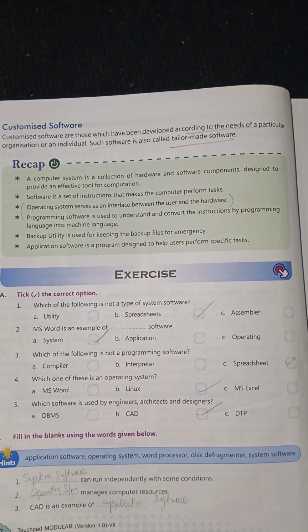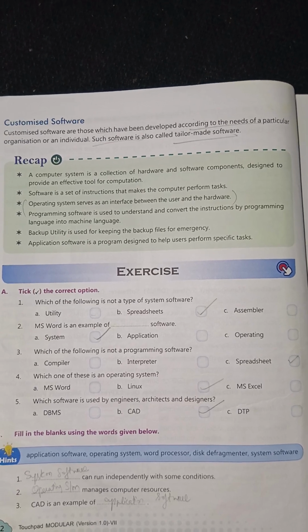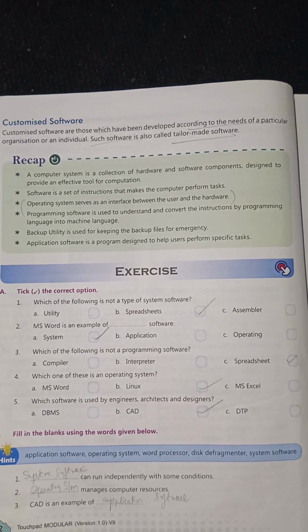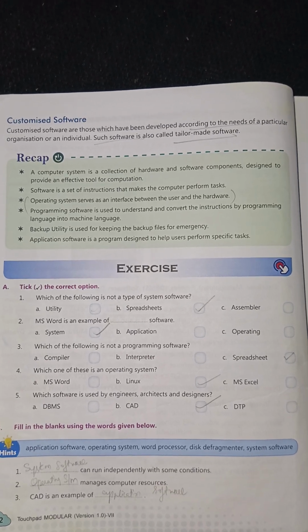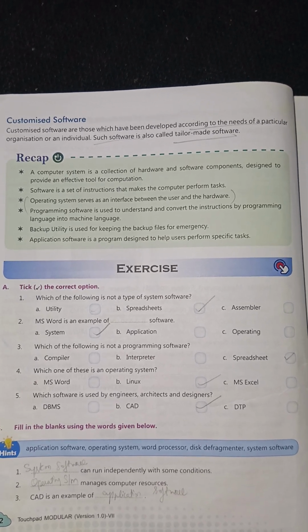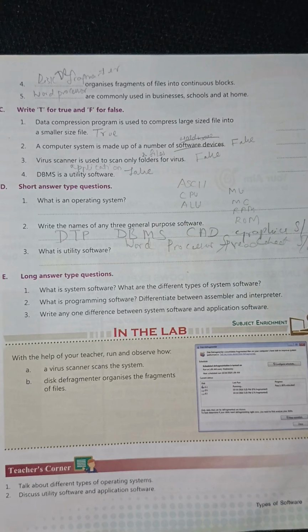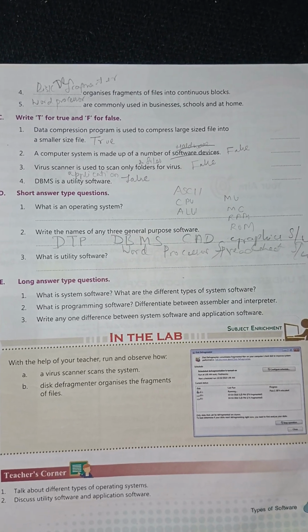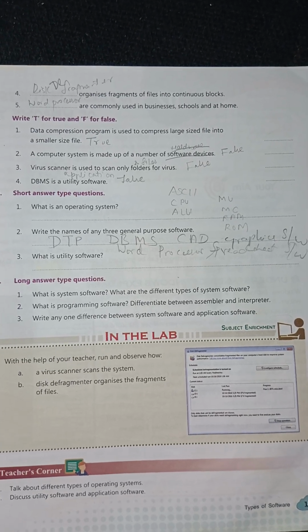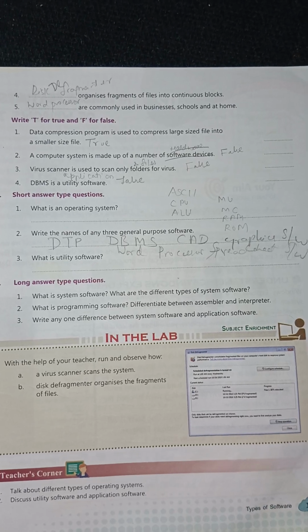Fill in the blanks using the words given below: application software, operating system, word processor, disk defragmenter, system software. System software can run independently. Operating system manages computer resources. CAD is an example of application software. Disk defragmenter organizes fragments of files into continuous blocks. And word processors are commonly used in business, schools, and at home.